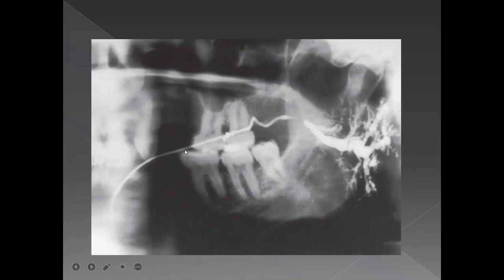This is that catheter. So over here is the entry point. Here is the parotid papilla, if you would say, and here is the rest of the duct. And is there anything you can see over here?